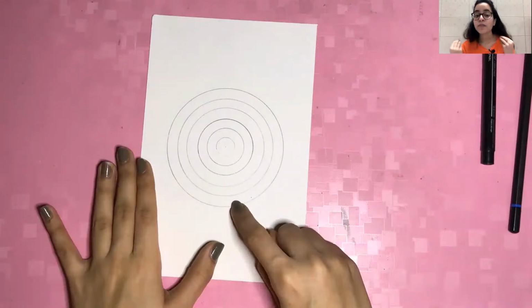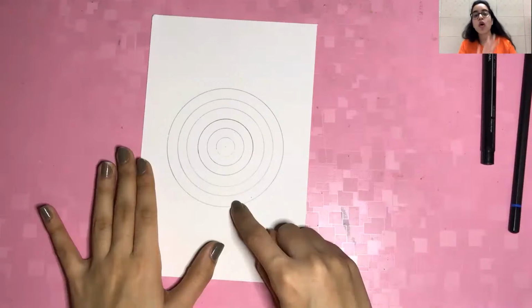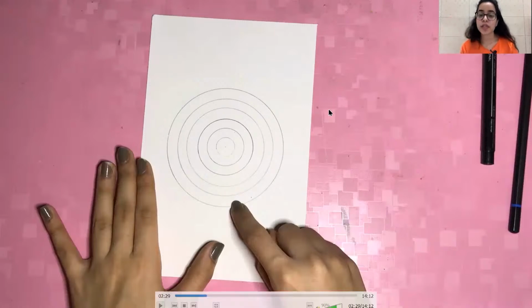Please allow me a moment to explain the concept of a circle inside a circle. If you see this whole area, there's an outer circle, an inner circle, again an inner circle, and the list goes on. This concept is called concentric circles. Just for your knowledge, this is called concentric circles.